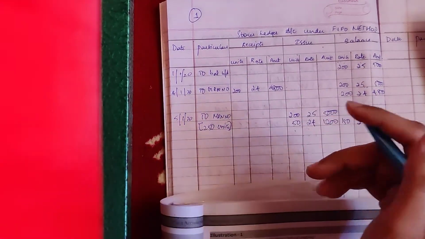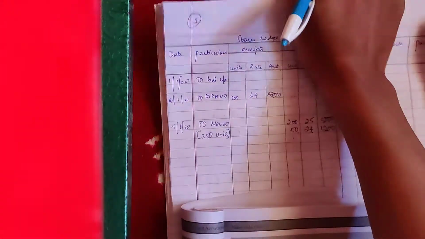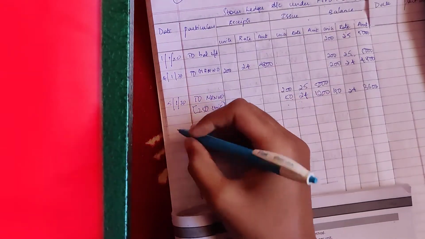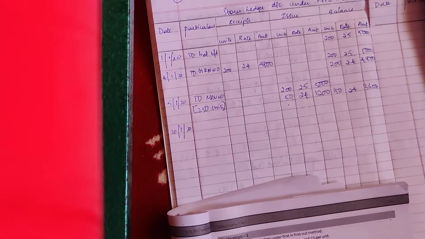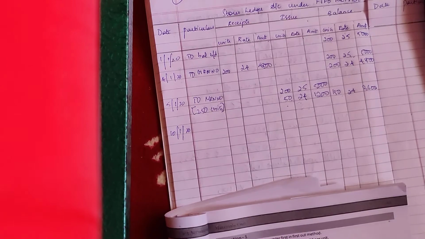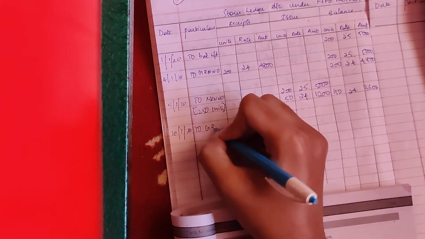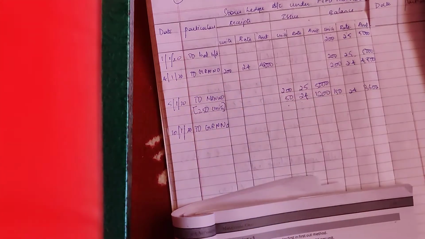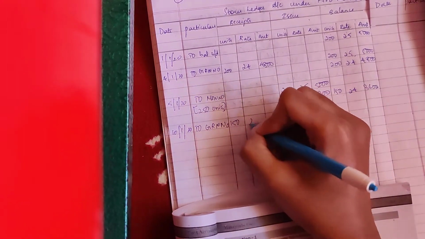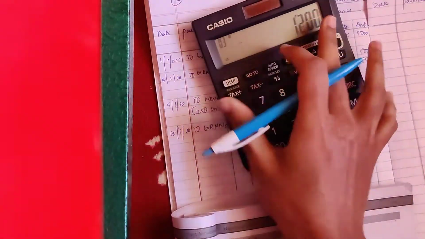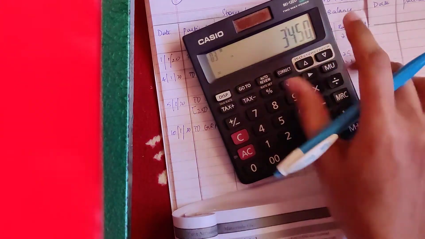Then look at your closest date, that is 10th January 2020. Take down the date, 10/1/20. What are you doing on the 10th? You are receiving, that is GRN, 150 units at 23 per unit, to GRN number. 150 at the rate of 23, 150 into 23 is 3,450.